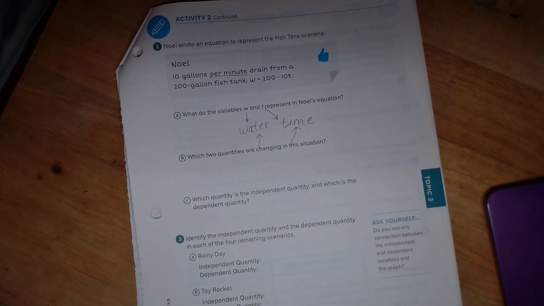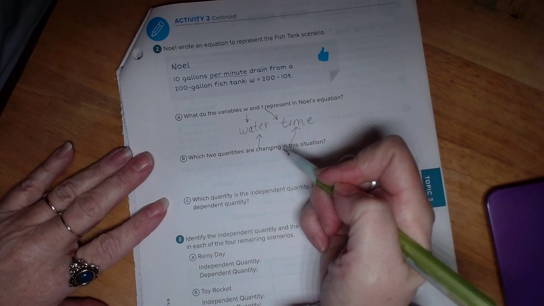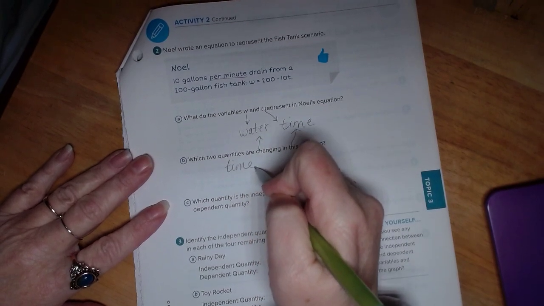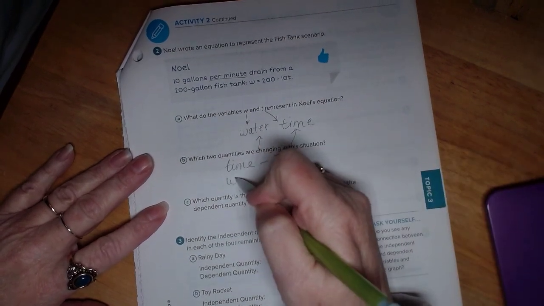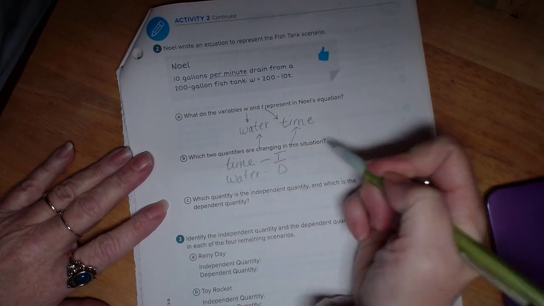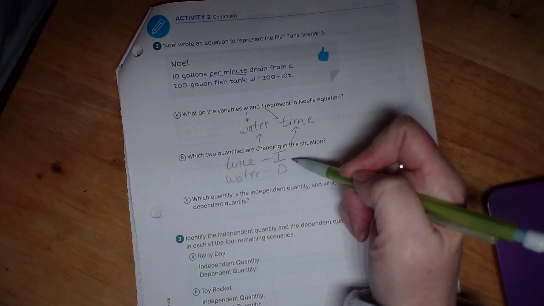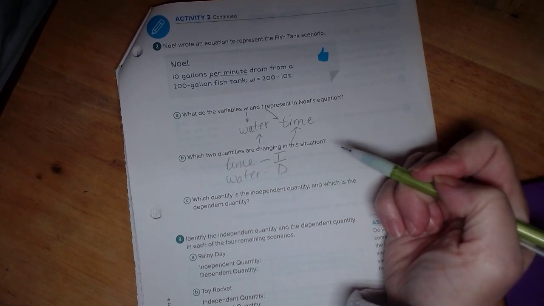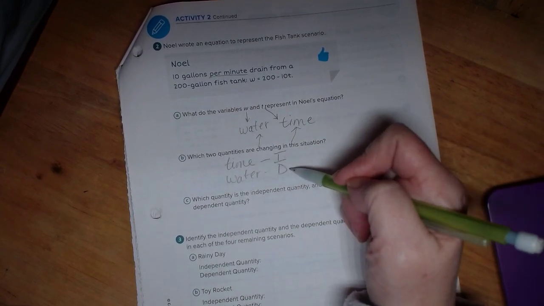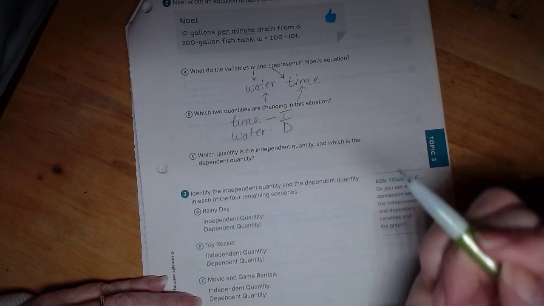So which one changed based on another? So the time was independent. Just going to put a capital I for independent. And the water was dependent. So as the time increased, the water drained more and more. So it wasn't the other way around. The amount of water didn't determine the time that had passed. As time passed, it determined the amount of water. So that answers both B and C.